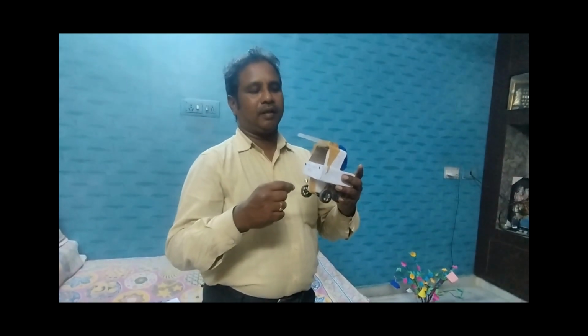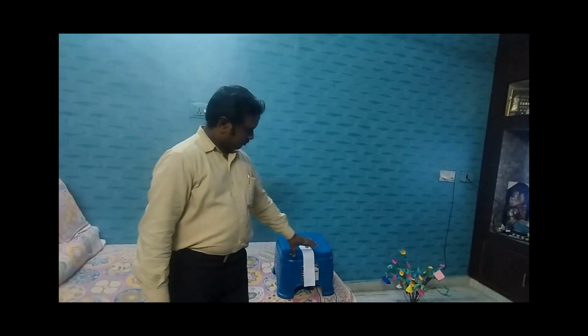Similarly, while we are walking, while we are swimming, birds flying, when we fly kites in the sky, there are so many applications. The rocket is an example. All are examples of Newton's third law of motion. Okay.